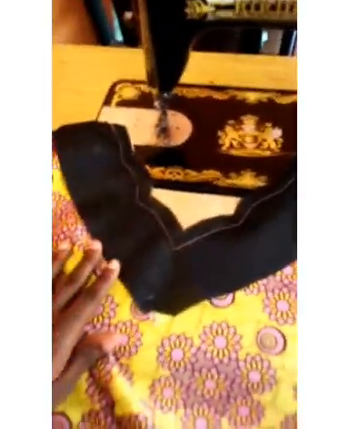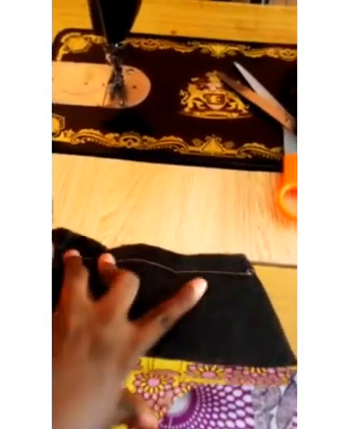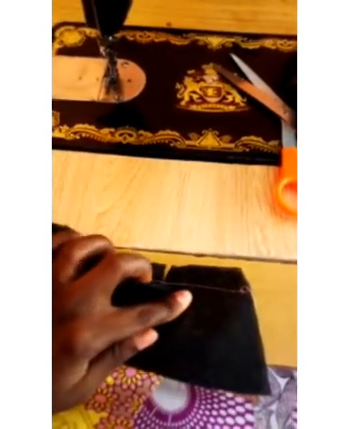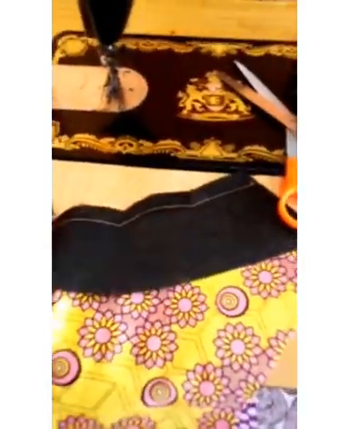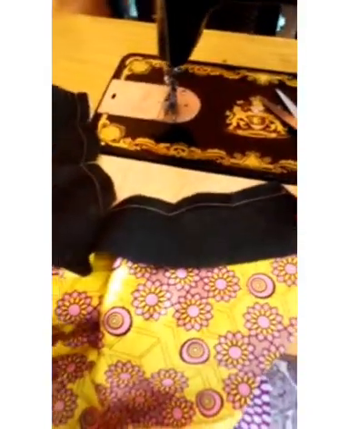So then you're going to notch each corner like this with your scissors, and be careful not to cut into the seam line. Just notch, straight before it, like this, before it. Now I'll be sewing my facing to the back too, and then I'll show you how to turn the shoulders.